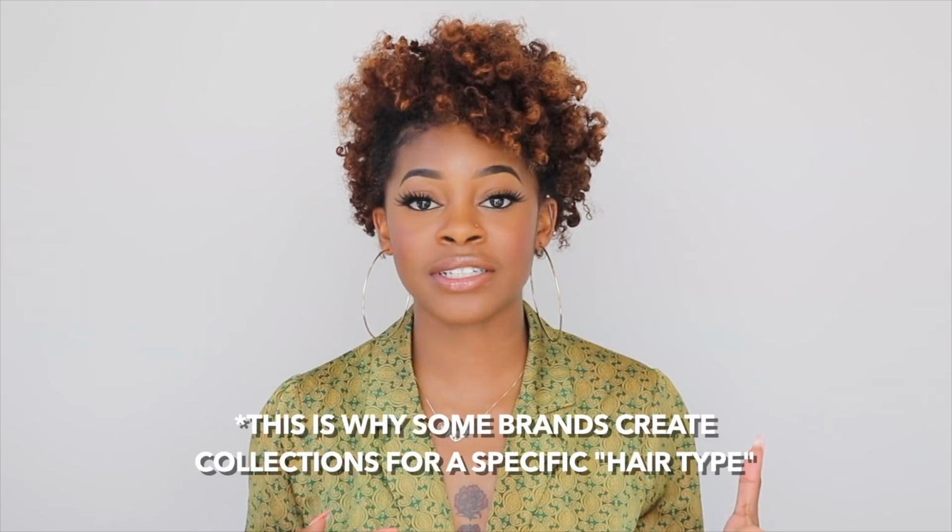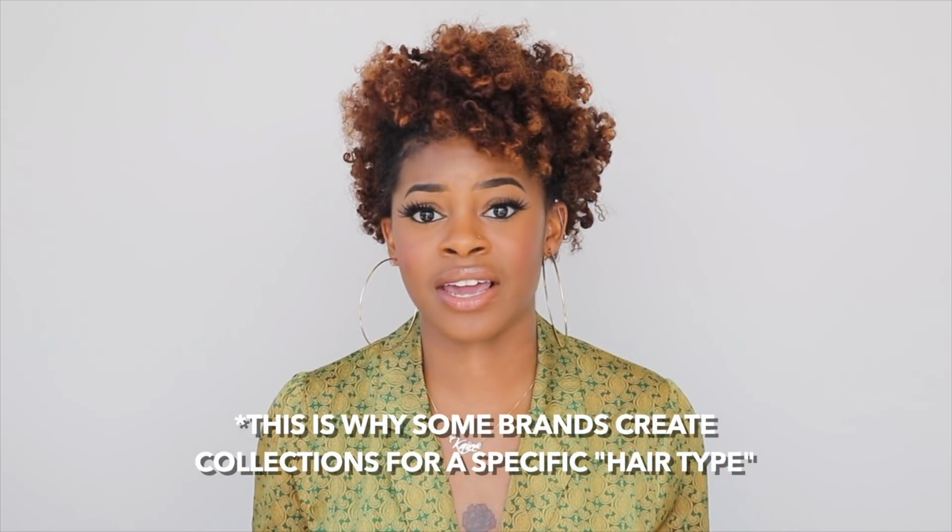Now, many people who fall in the same curl pattern category as other people may have similar hair characteristics, but not everything is the same. For example, I can have a 4A, 4B pattern, you can have a 4A, 4B pattern, and our hair can still react completely different to the same products. And that's simply because our hair does not have all the same characteristics.